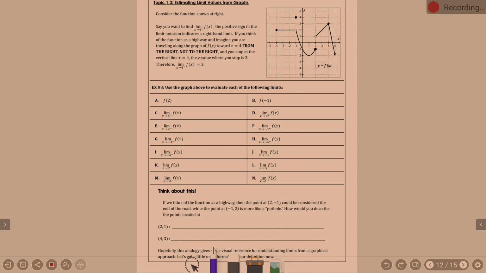Okay. So consider the function shown at the right. It's a nice one, isn't it? Nice broken up pieces of graph. Say you want to find the limit as x approaches 4. What's that plus sign mean? From the right of f of x. The positive sign in the limit notation indicates a right-hand limit. So that's why I always say from the right.